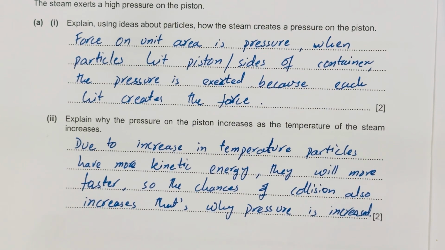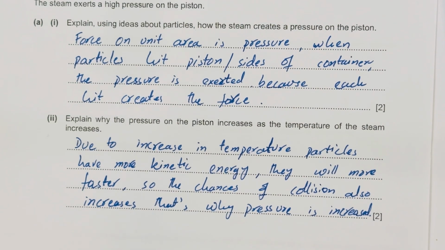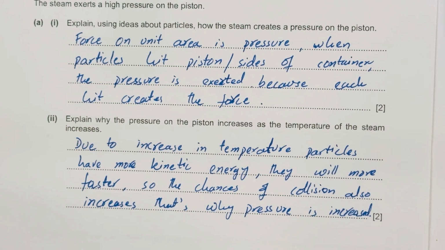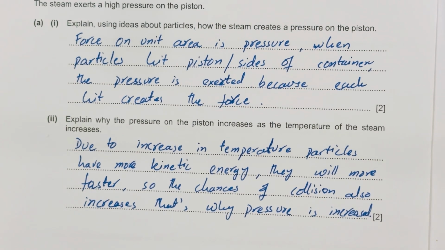The second part is: explain why the pressure on the piston increases as the temperature of the steam is increasing. When the temperature is increased, we know that particles have more kinetic energy. It means they will move more. When the particles move more, they have more chances to collide with each other. So their chances of collision will increase. So that's why the pressure will also increase. So we can write that due to an increase in temperature, particles have more kinetic energy. They will move faster. So the chances of collision also increase. That's why pressure is increased.